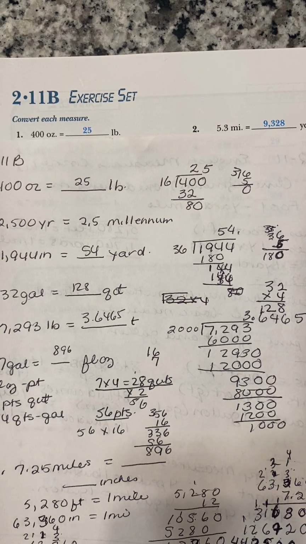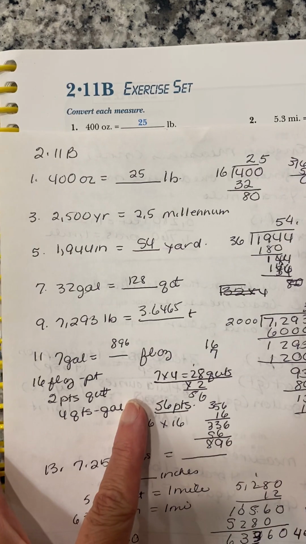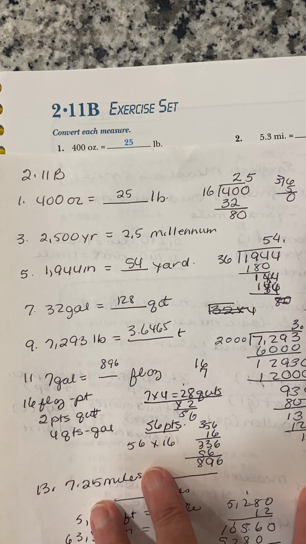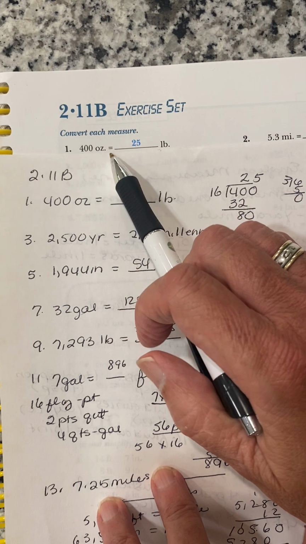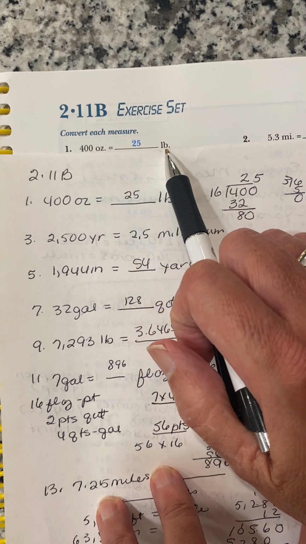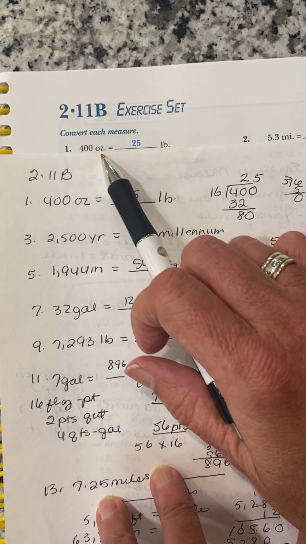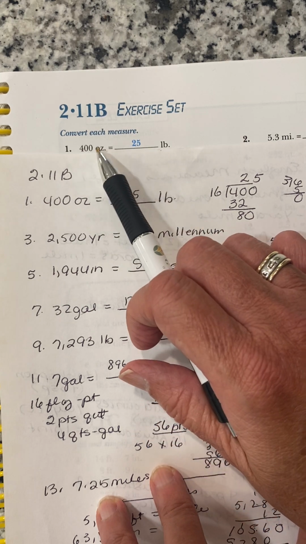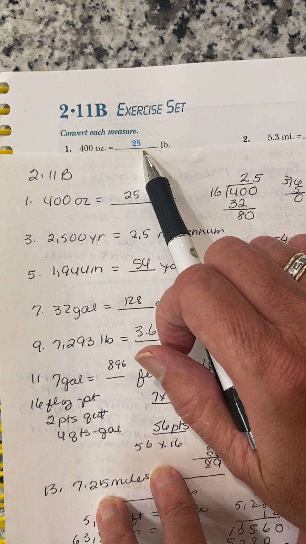So here we have, how do we figure these now? Okay, let's see if I focus in here. So on this side here, we have 400 ounces equals how many pounds? Well, how many ounces are in a pound? There's 16 ounces in a pound, right?